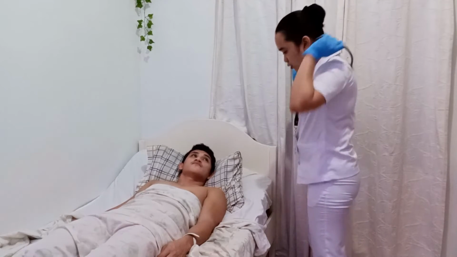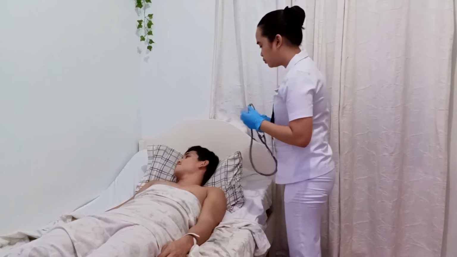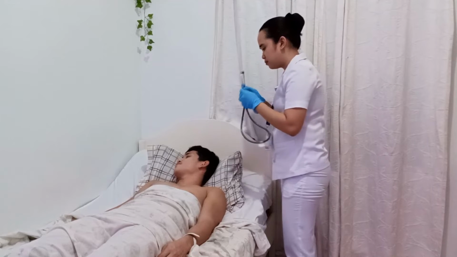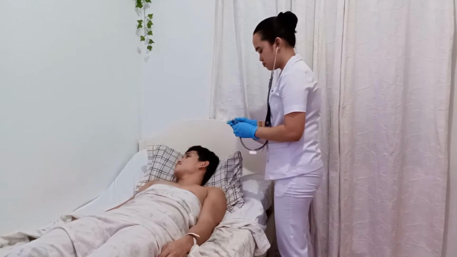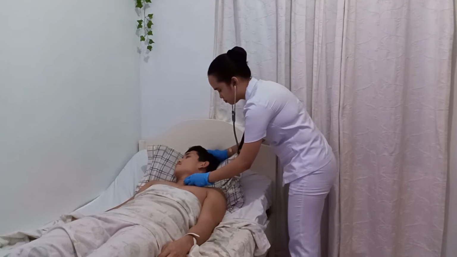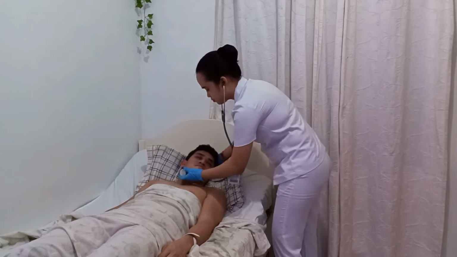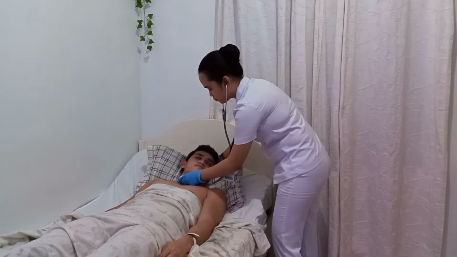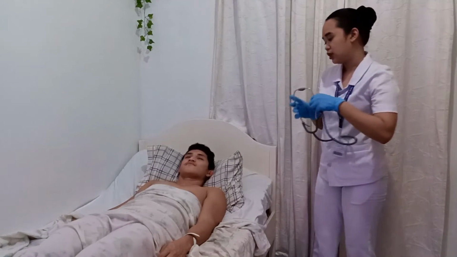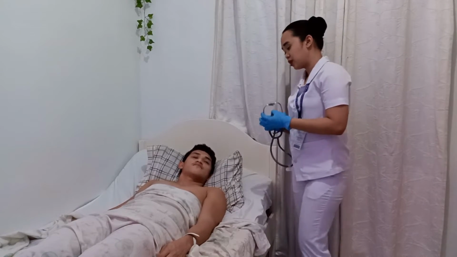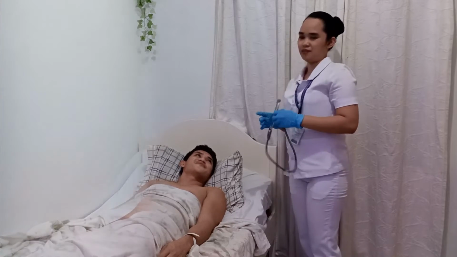So, Mr. Patrick, I need you to tilt your head a little bit. Okay, and then hold your breath for a moment. The other side. Okay, Mr. Patrick, upon auscultating your carotid artery, there is no sound. That is good.